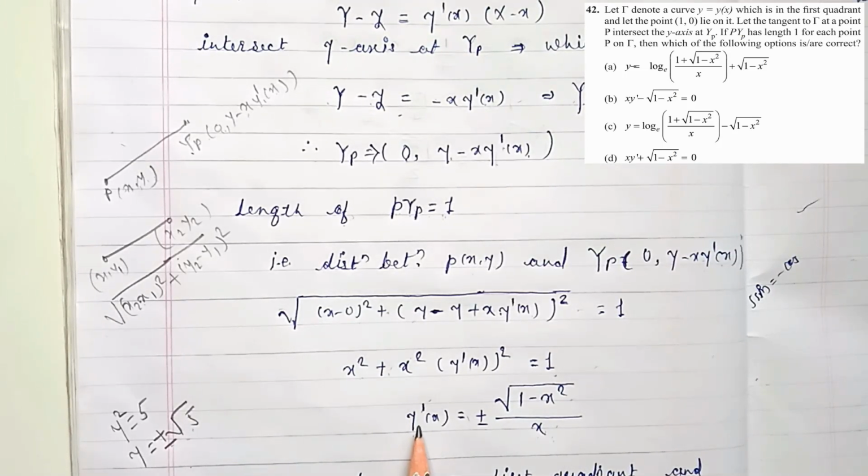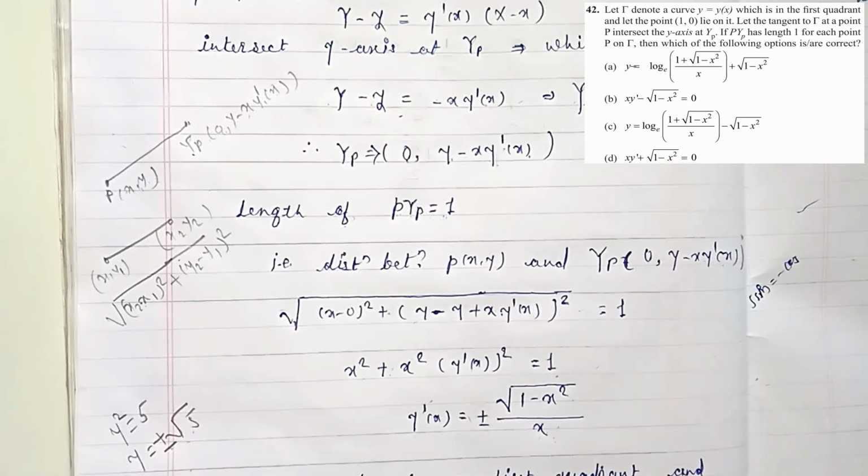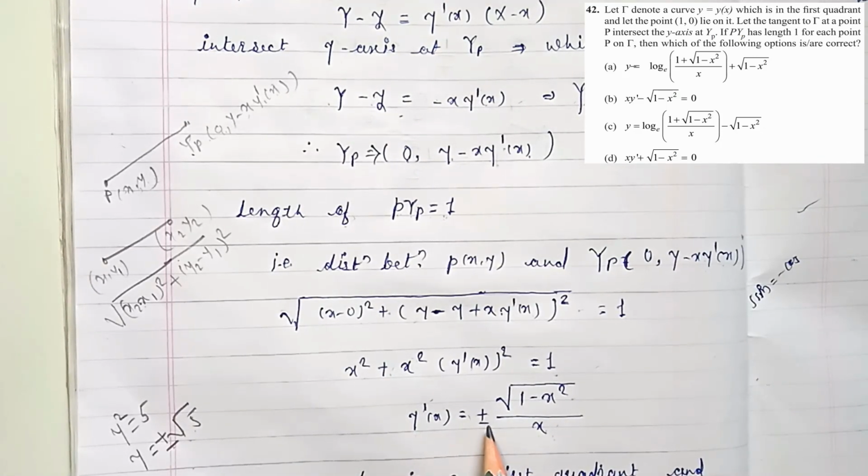Okay, so y dash of x I have written here as plus and minus square root of 1 minus x square upon x. But one more condition is given in our question, that y of x is in the first quadrant, and the tangent passes through 1, 0. That means the function is decreasing here, and if the function is decreasing, then the derivative should be negative. So we have to pick the value for y dash of x as minus square root of 1 minus x square upon x.